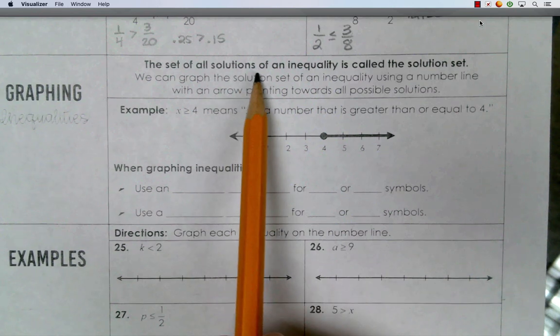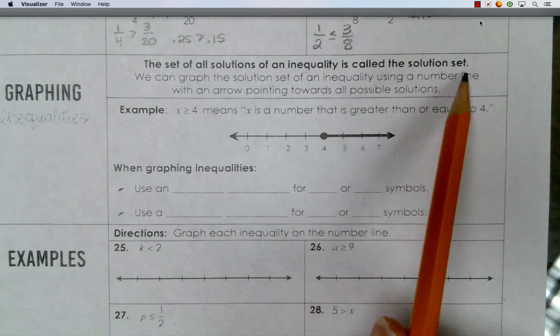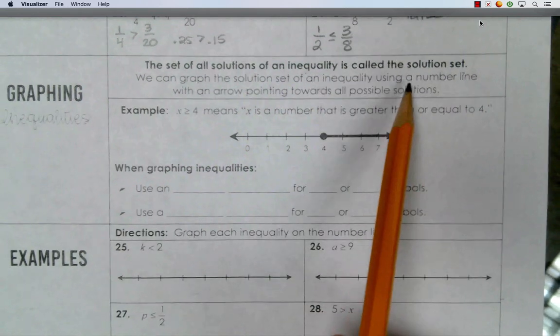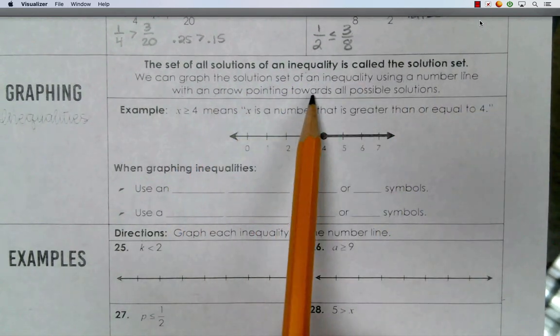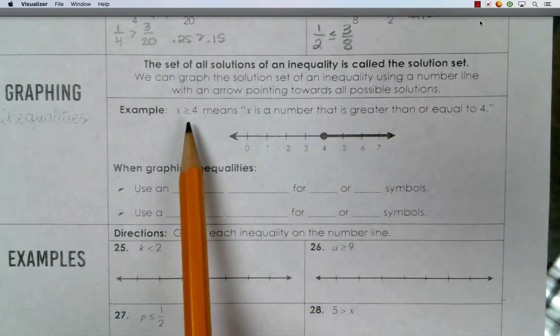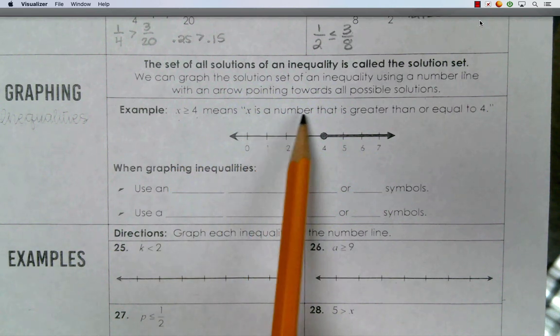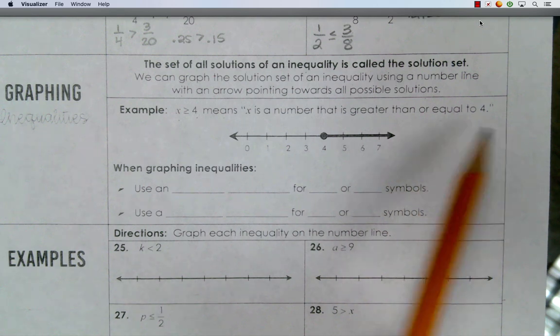The set of all solutions of an inequality is called the solution set. We can graph the solution set of an inequality using a number line with an arrow pointing towards all possible solutions. So x is greater than or equal to 4 means x is a number that is greater than or equal to 4.